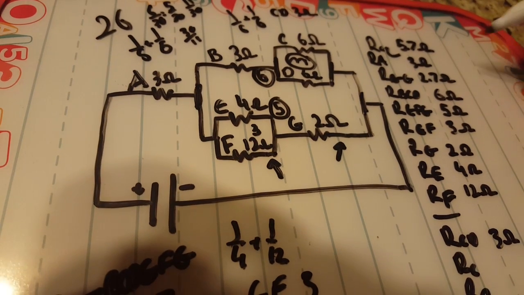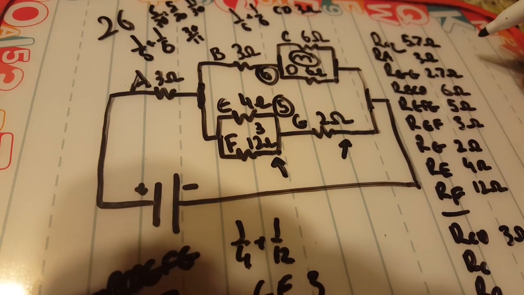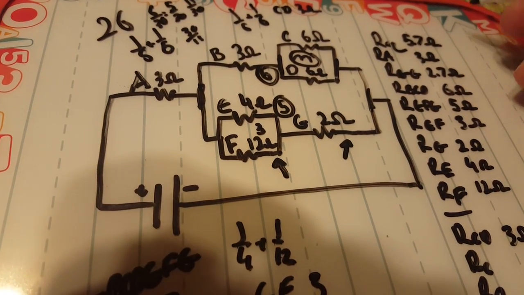Now, we have to start doing current and voltage. I'm not going to solve those out for you. I will point to where they are the same. I'll draw arrows, but I'm not going to solve them out for you.